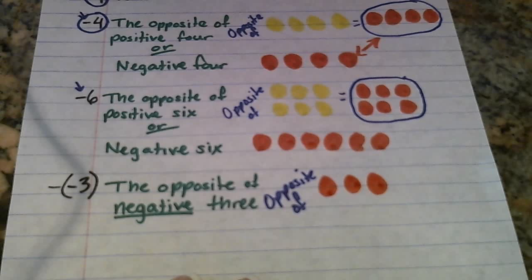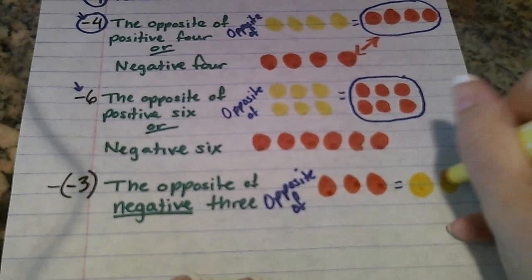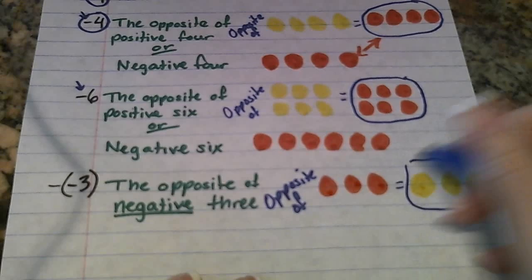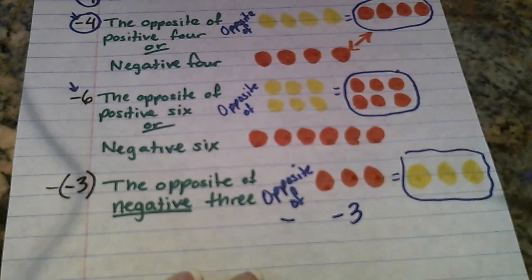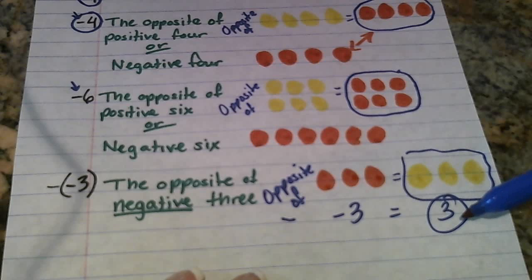So if I'm looking at the opposite of 3 red chips, what this really means is 3 yellow chips. So the opposite of a negative 3 is really a positive 3. And that would be my final answer. So what this really means here is a positive 3.